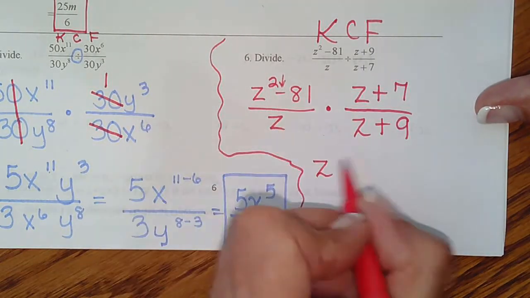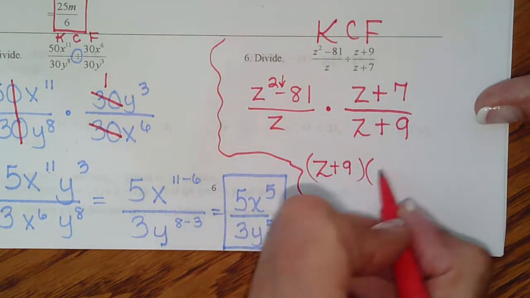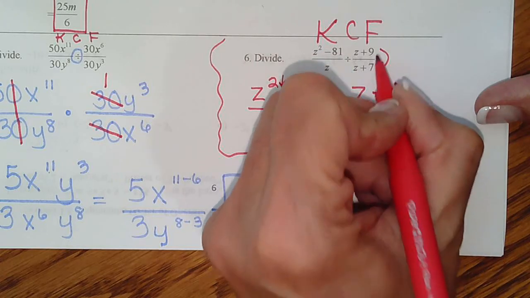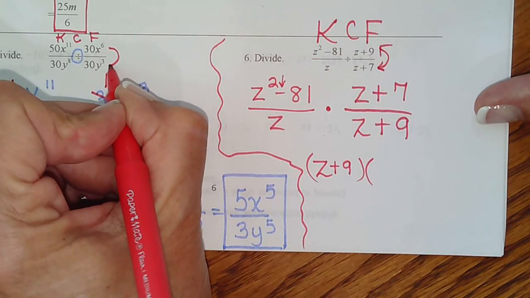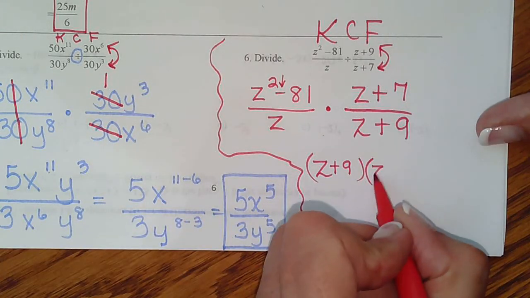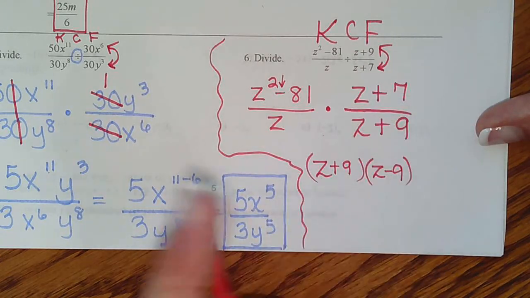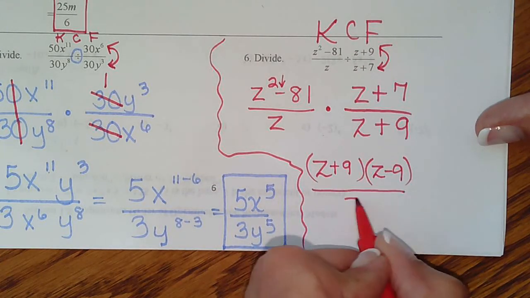This is a difference of squares, so it'd be z plus 9, z minus 9, and I kind of like to put this there too at the beginning just to remind myself to flip it. And then I can check back and make sure I did, since I know that's the most common error by students, forgetting to flip that. And then we have our z.